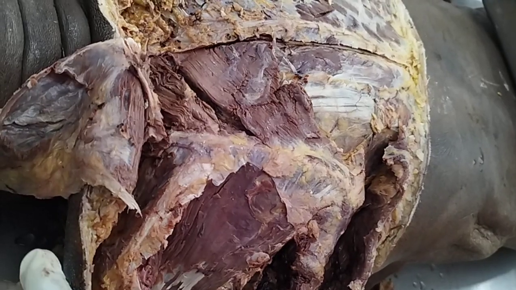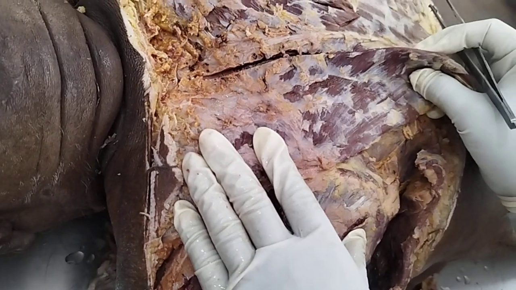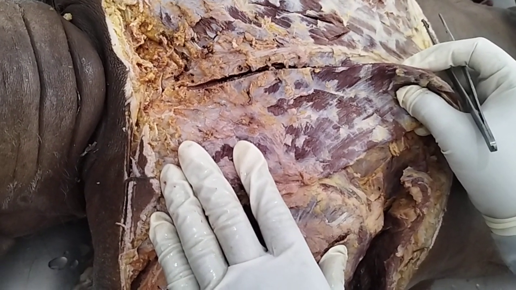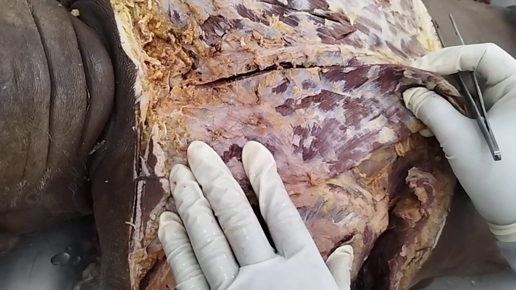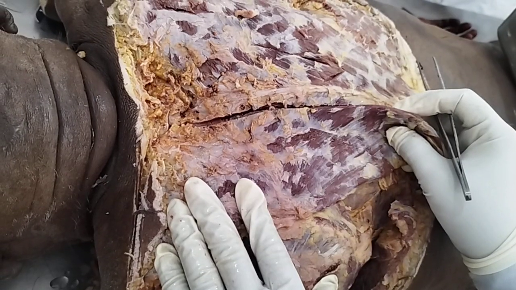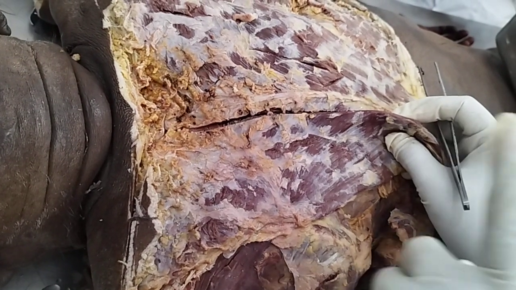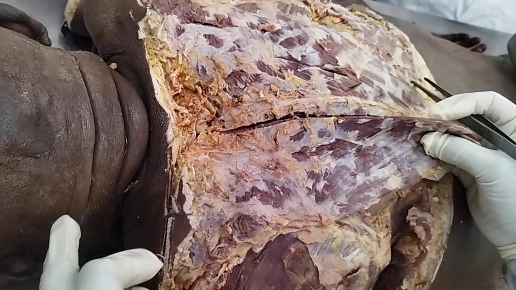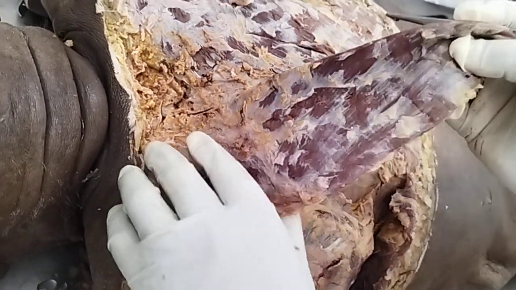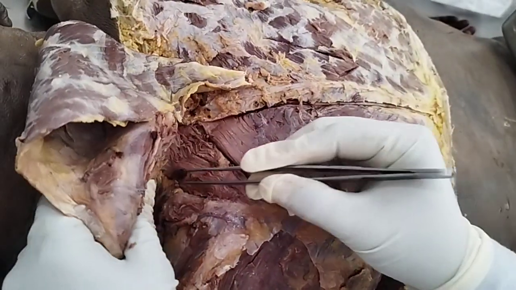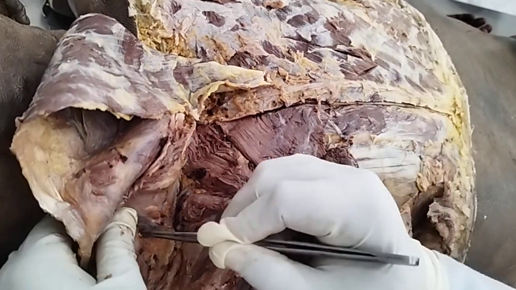What is the nerve supply? Cutaneous. What is the nerve supply? The 11th cranial nerve, the spinal accessory nerve. That is going to supply the trapezius as well as the sternocleidomastoid muscle. So if you trace this neurovascular bundle, we can identify it.